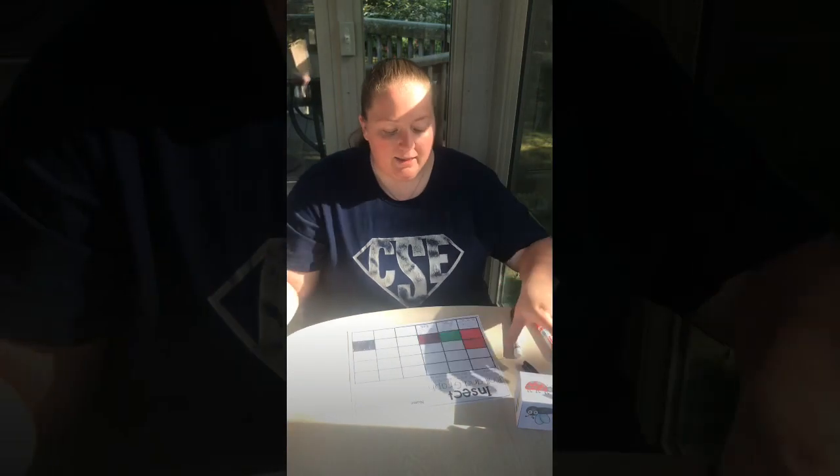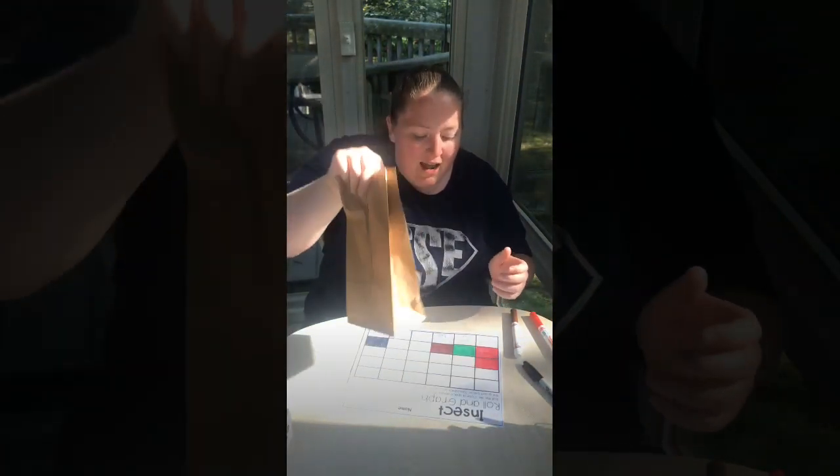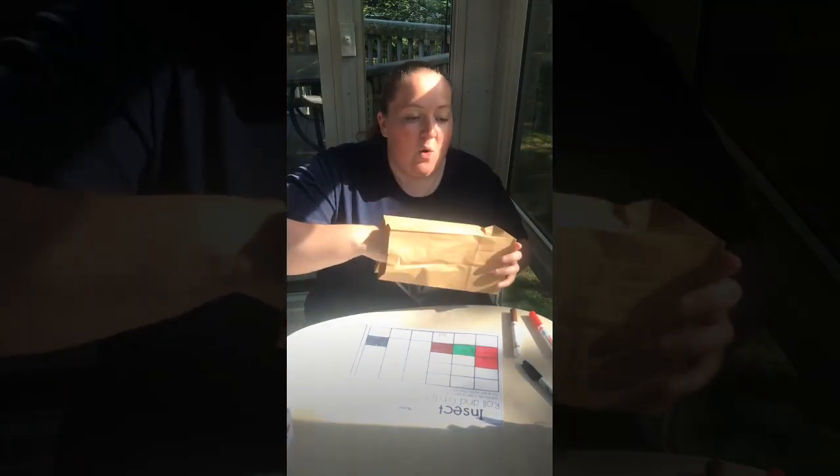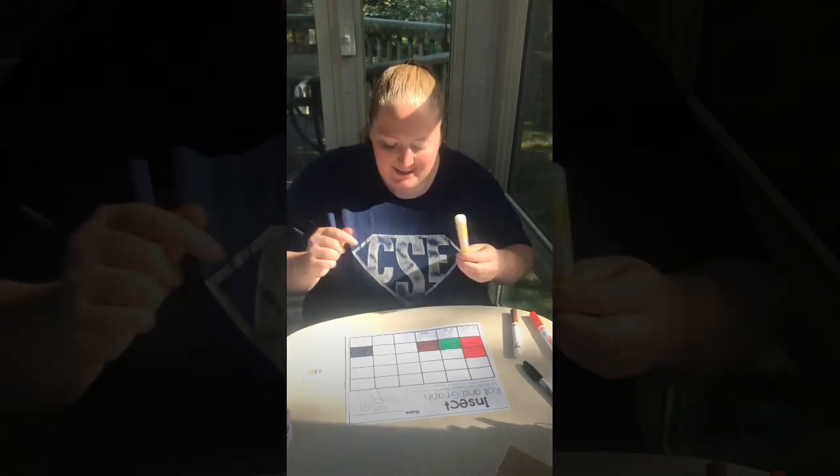If you're going to do it like this and print them out and put them in a bag, I'm going to shake them all up, reach in, and pull out. Bzzz. I pulled out the bee. So for the bee, I'm going to use yellow.